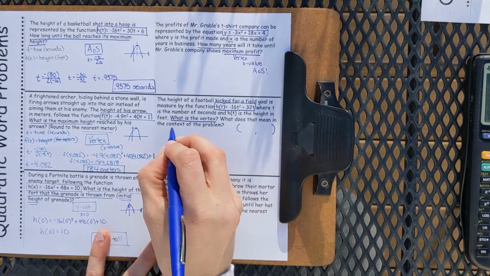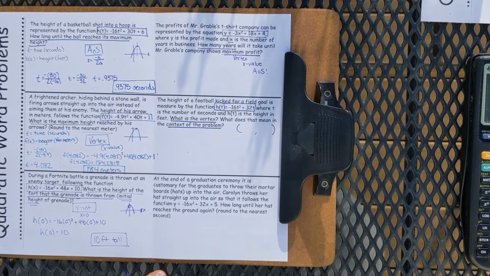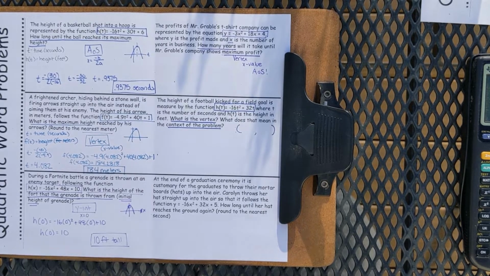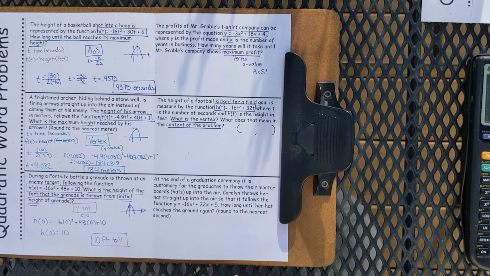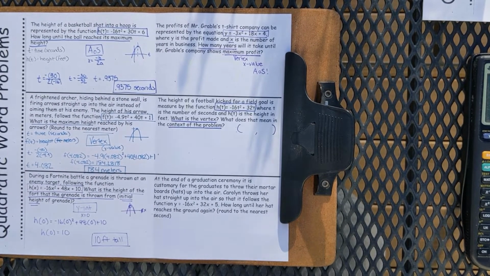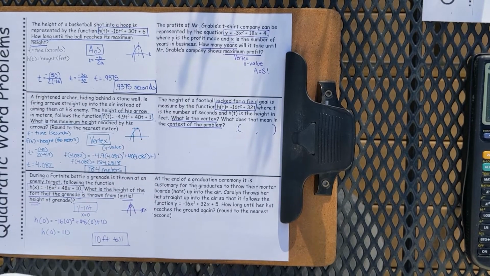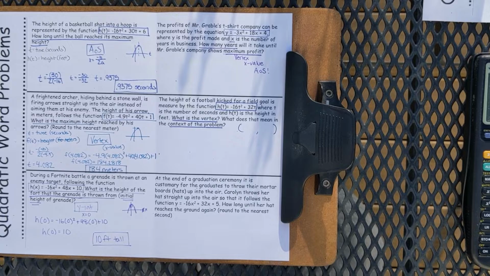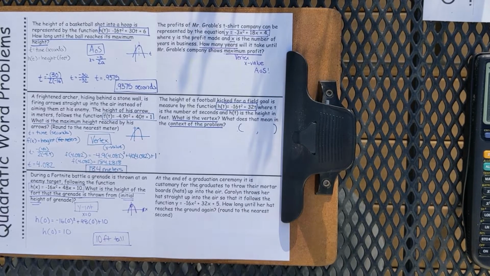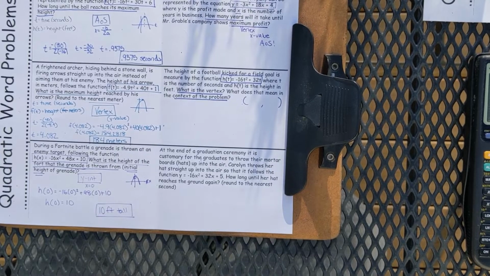And then it asks you to figure out what it means in the context of this problem. Anytime they ask you that, they want you to describe what your numbers mean according to the height of the football kicked for the field goal. So use words like seconds, feet, football, and bring it all together with a nice statement that summarizes your findings.